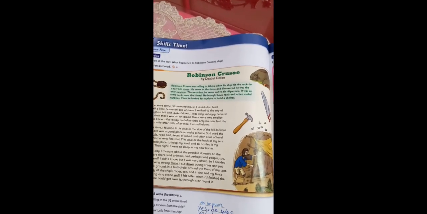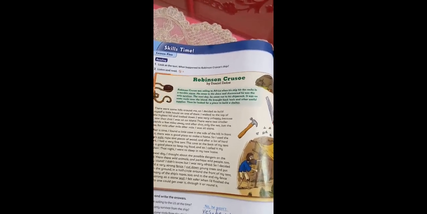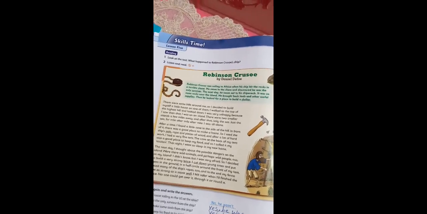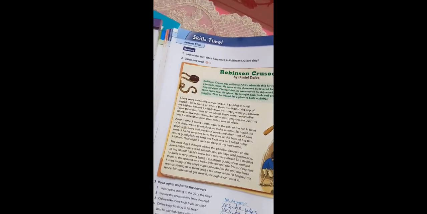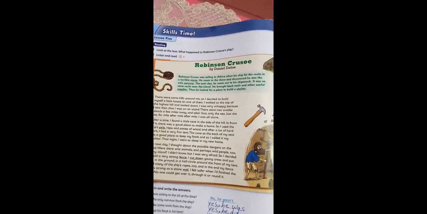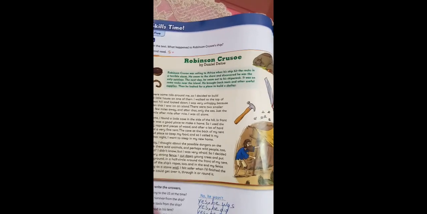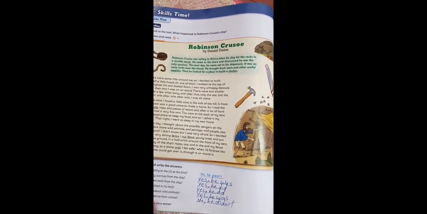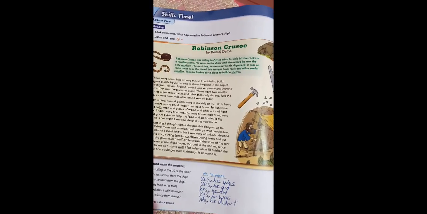Terrible. What's the meaning of terrible? Very, very bad. What's the meaning of storm? Very bad weather with strong winds and rain. Bad weather with what? Strong what? Wind and what? Rain. Okay. He swam to the shore and discovered he was the only survivor.